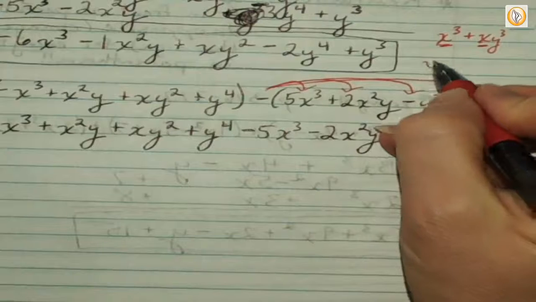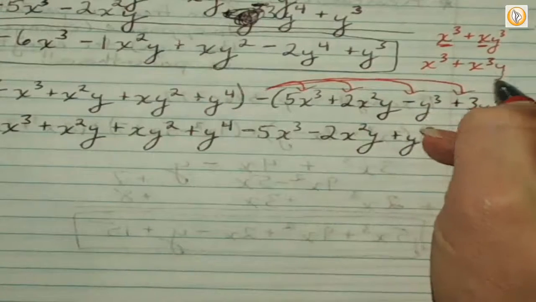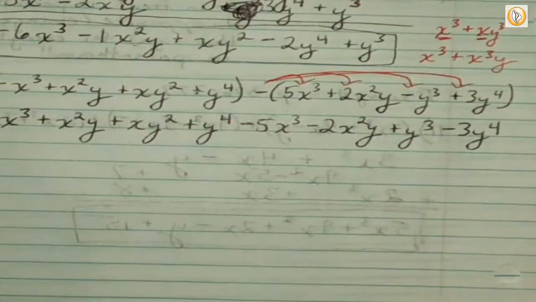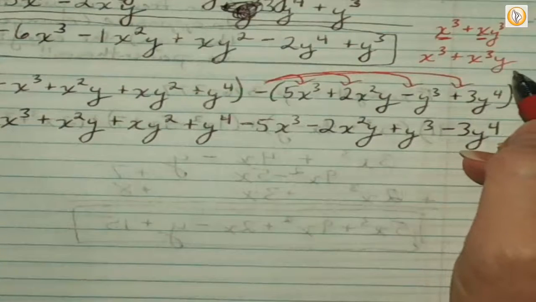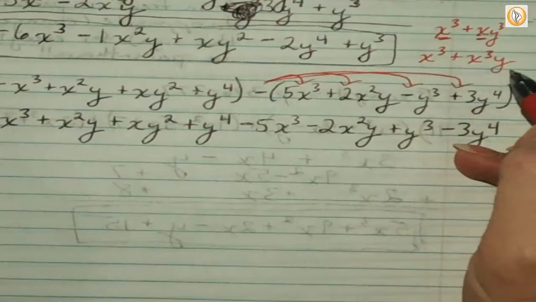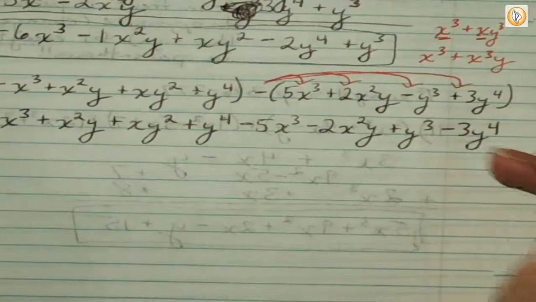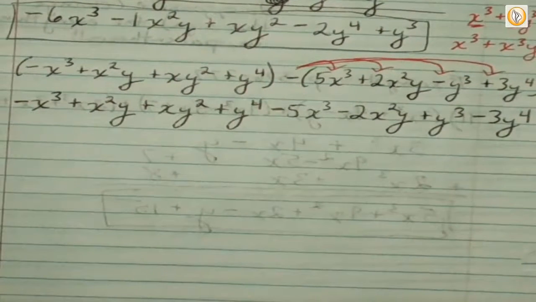X cubed y. Okay, then as far as descending, these can't be combined because they're not like terms because of that y. As far as descending order, I want to say that the x by itself would come before the one with the y. I don't think it really matters though. It's not going to cause any problem.